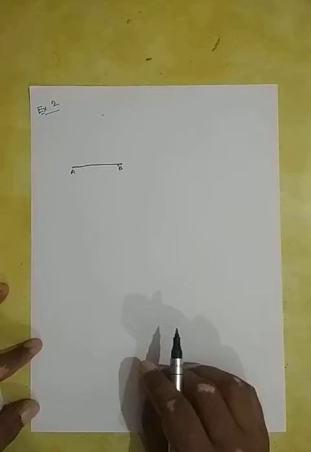Now we construct a triangle on this line segment.